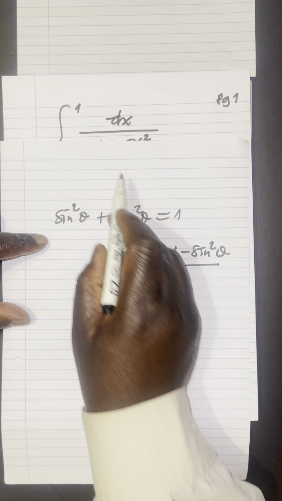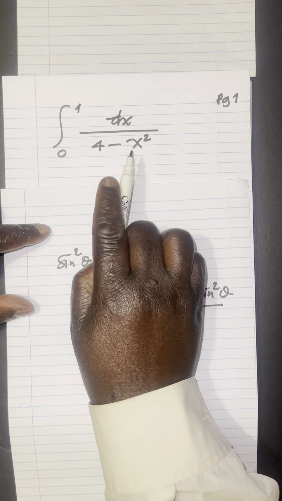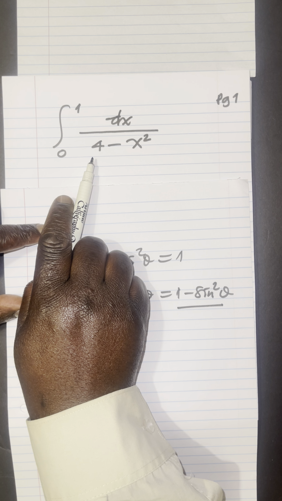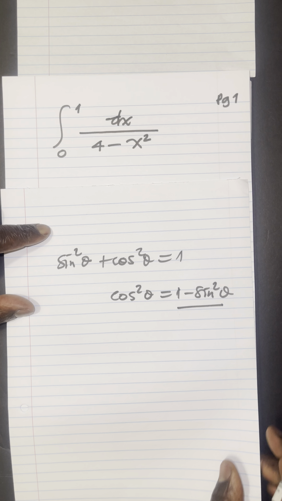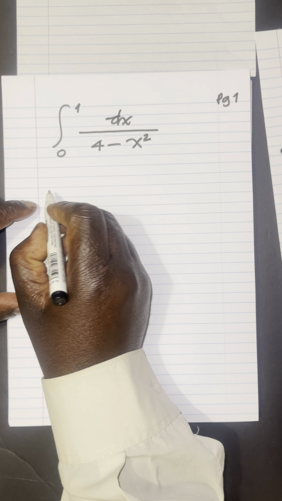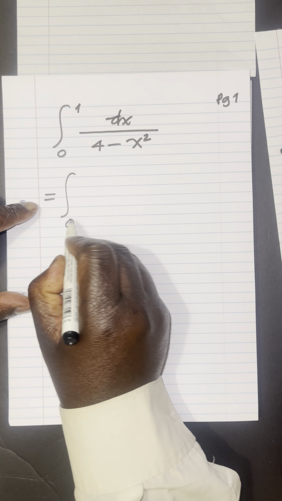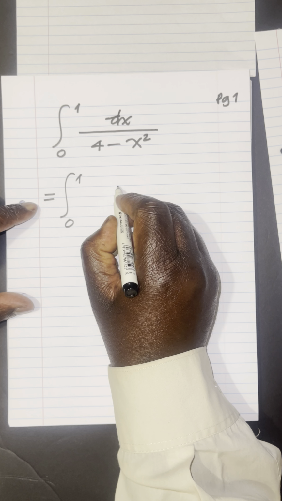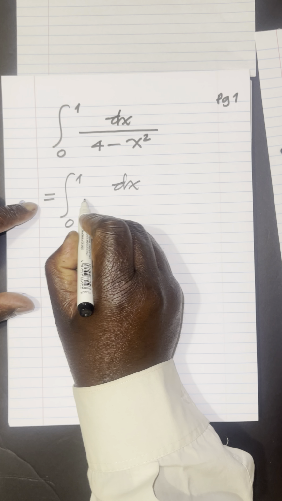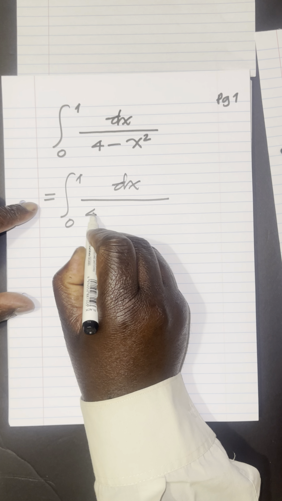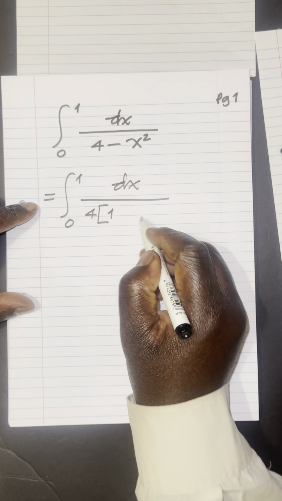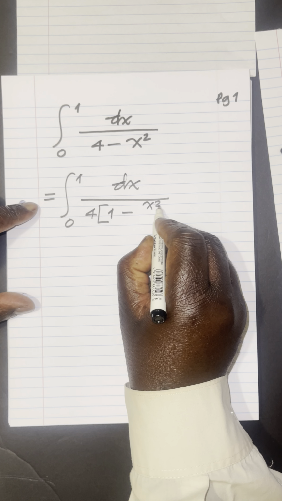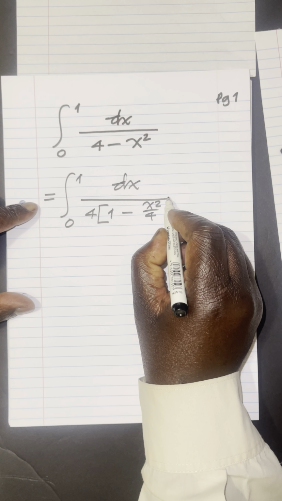This part here resembles this part, except for the 4 there. So we have to get rid of that 4. So we can have 1 and then we'll replace it with cos squared as follows. So this is going to be the integral from 0 up to 1 of dx. We're going to make the common factor in the denominator as 4. Take it out. 4 into 4, 1. 4 into x squared, it has to be x squared over 4, like that.